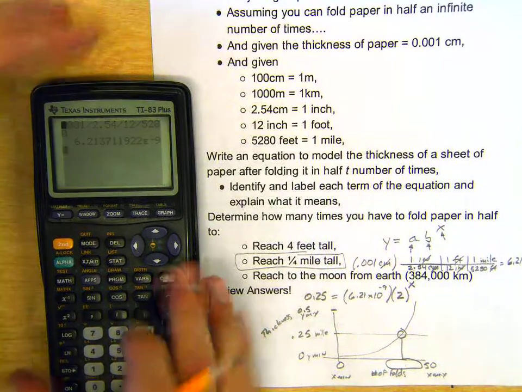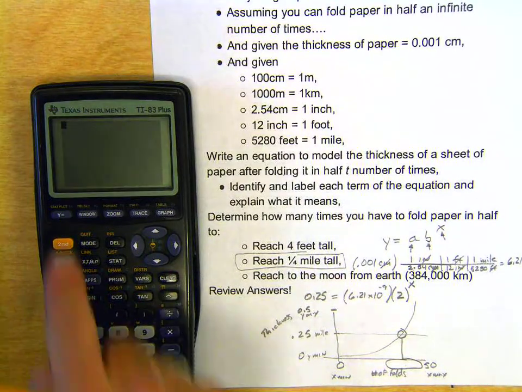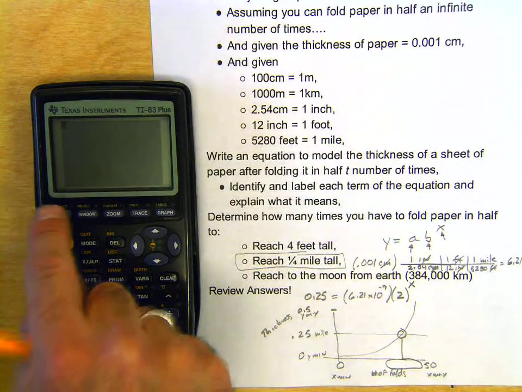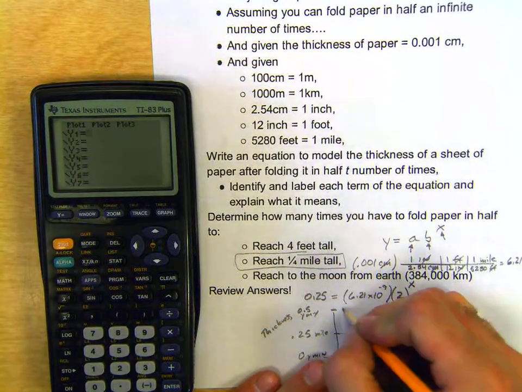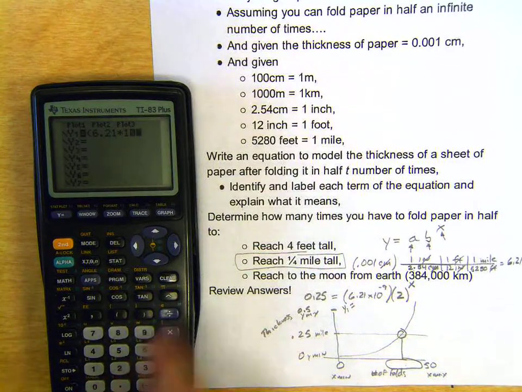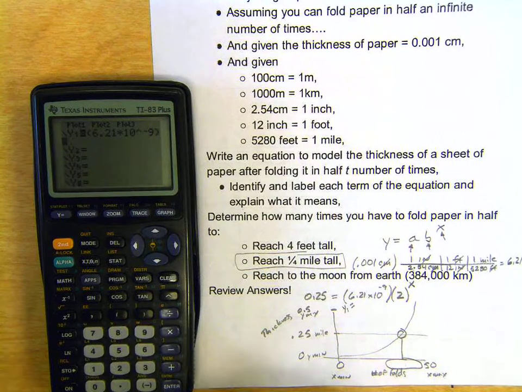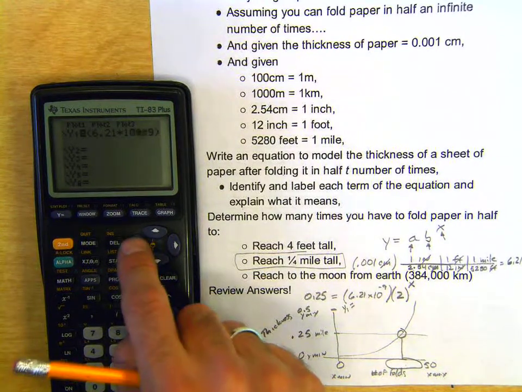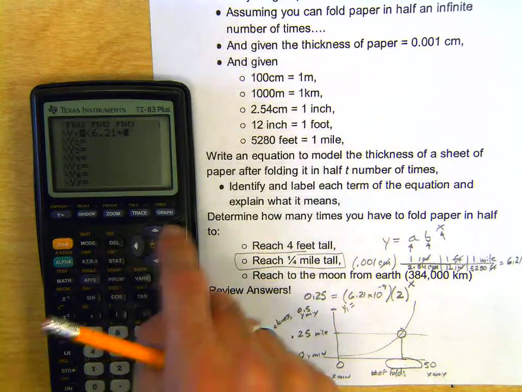So this is how we're going to put it in our calculator. If you go to the y equals button, we're going to put y1 equals this equation, which is parentheses 6.21. Now we can write it times 10 to the -9th power, or there's a shortcut, and it goes like this.